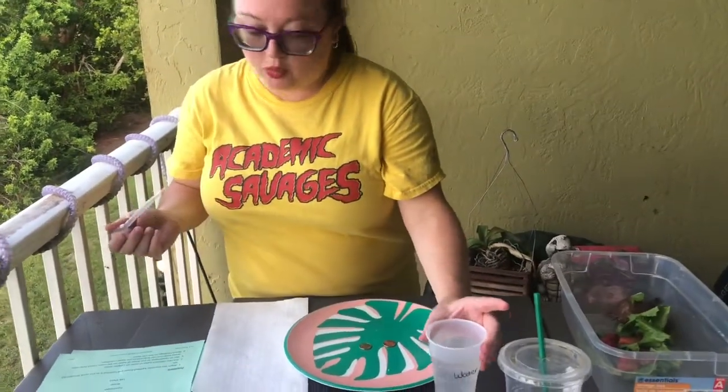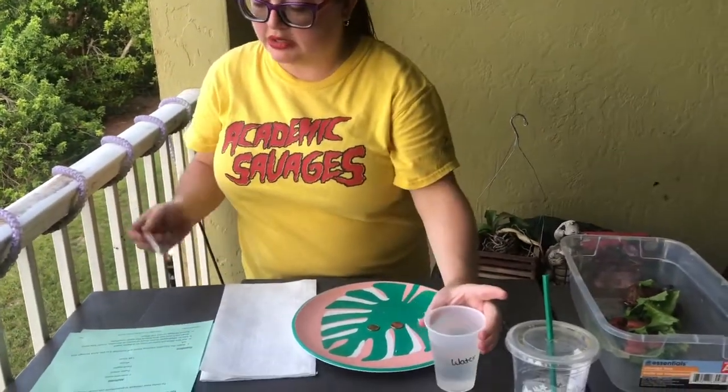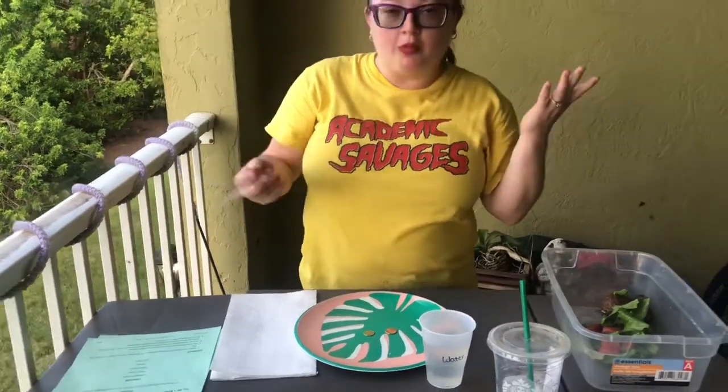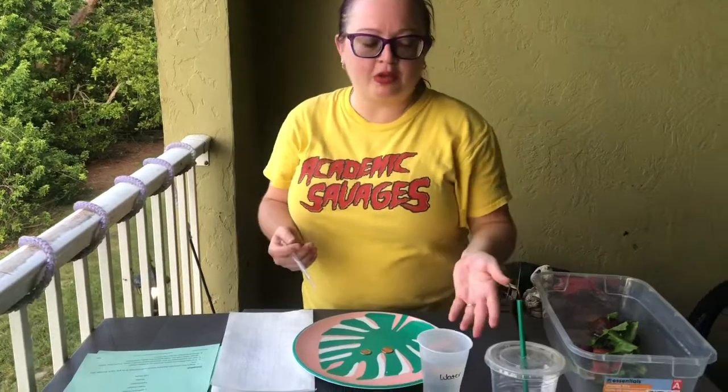And then water, which I'm playing with right now, and the lab sheet. Again, remember, you're not supposed to be running around when you're doing stuff like this, because then you're gonna bump into it and knock it over.